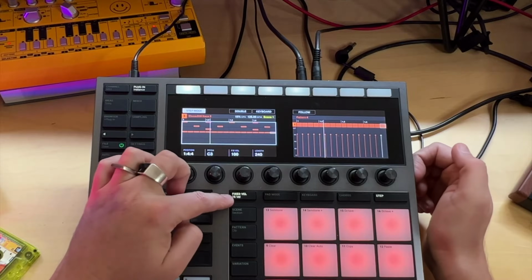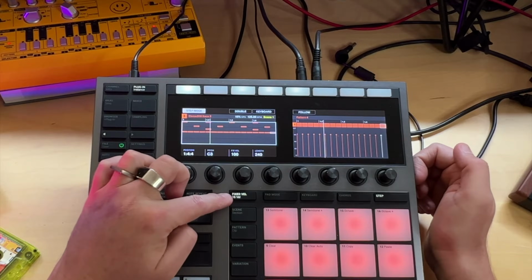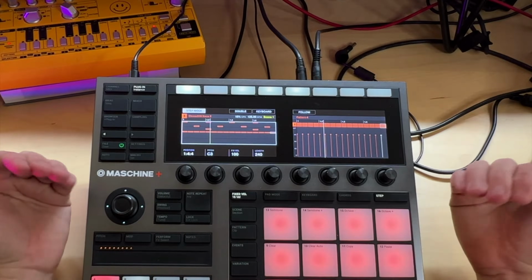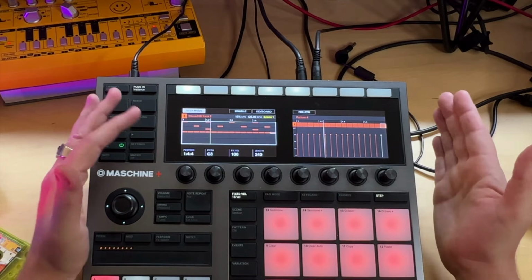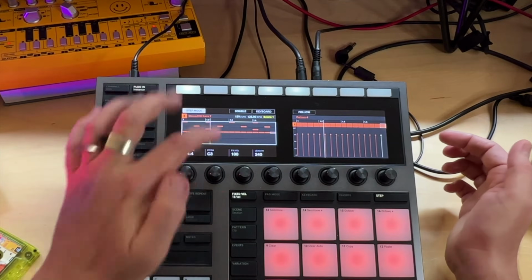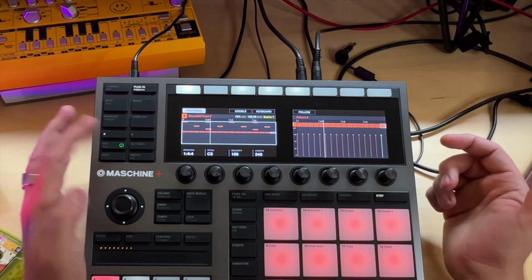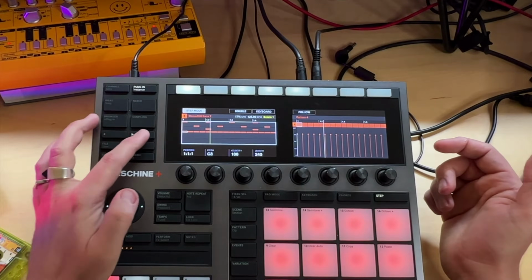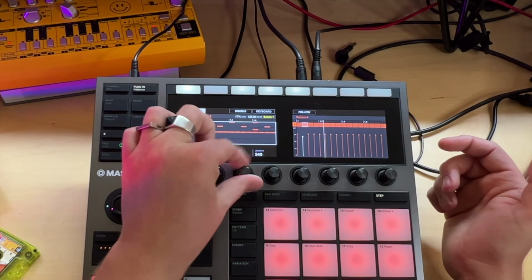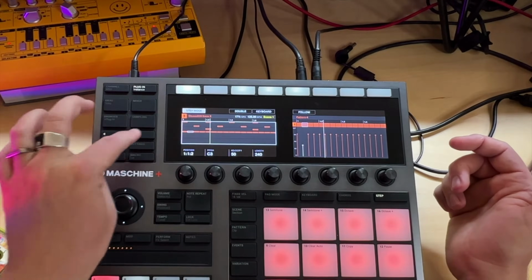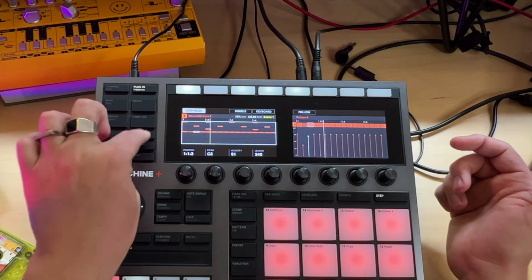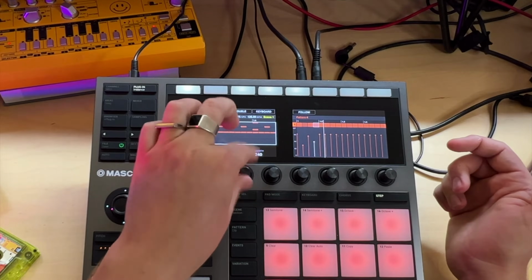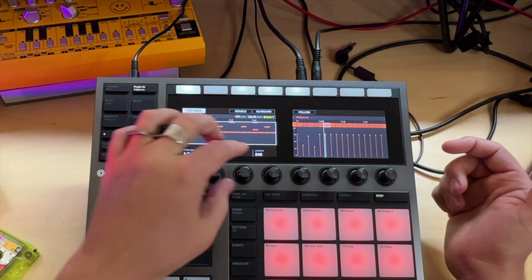Now you've got to make sure this is off first. This says fixed vel, meaning fixed velocity, meaning it will fix the velocity to a value that you choose. In this case, it's 100. Let's not get too bogged down in that. Let's turn it off. And I can use these arrows here to cycle between different sounds, and I can change the velocity to however I like. And I'm just going to change every second one.